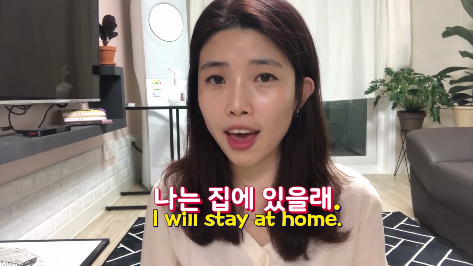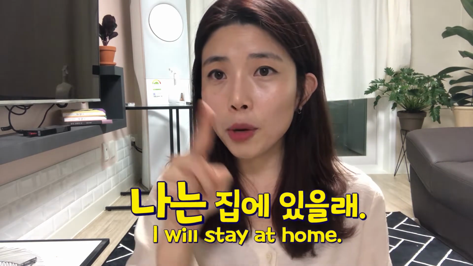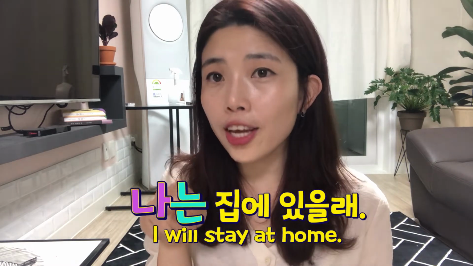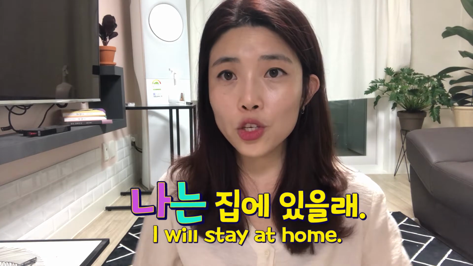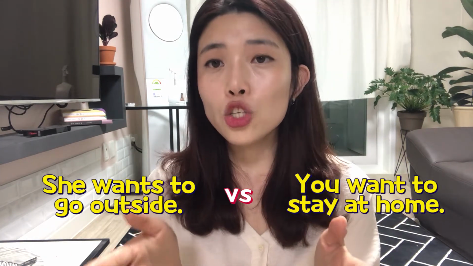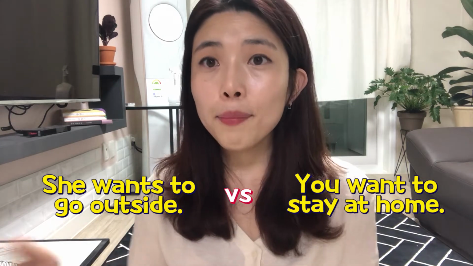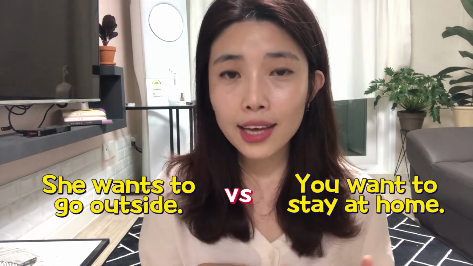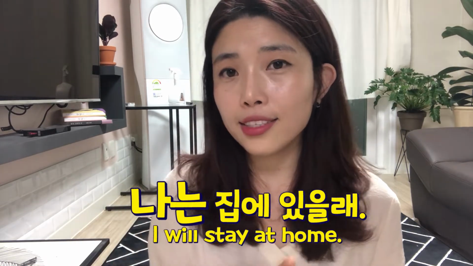나는 집에 있을래. Look at this part. 나는. The reason you put 는 here is you want to show your different opinion. Your friend wants to go outside, but you want to stay at home. So, in this case, 나는 집에 있을래.